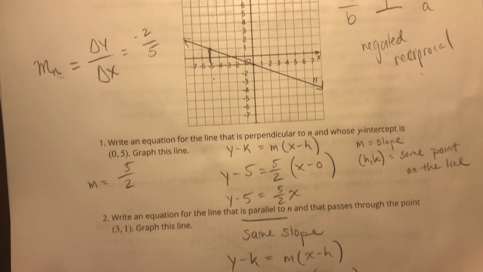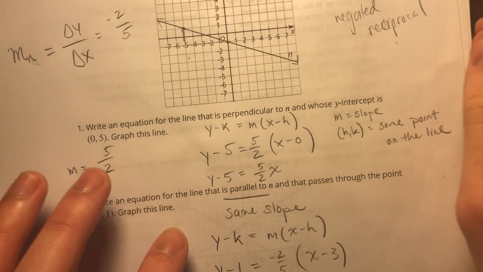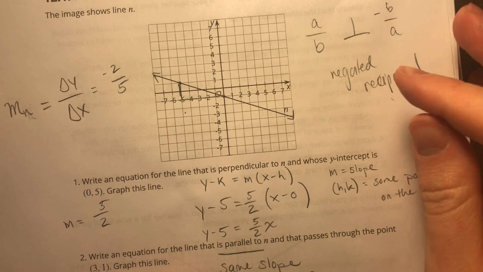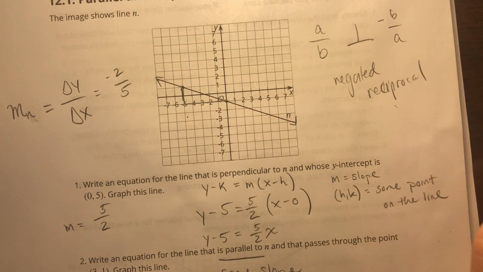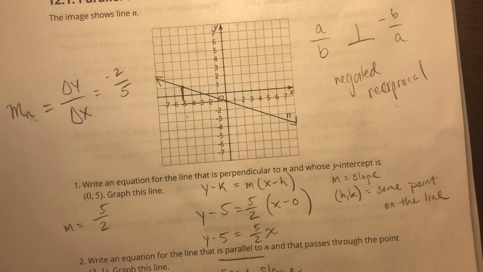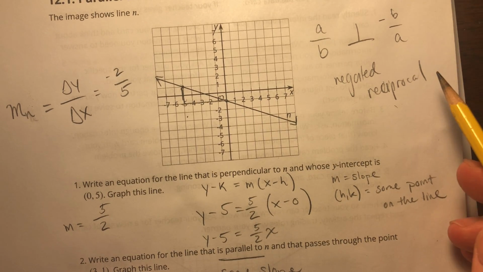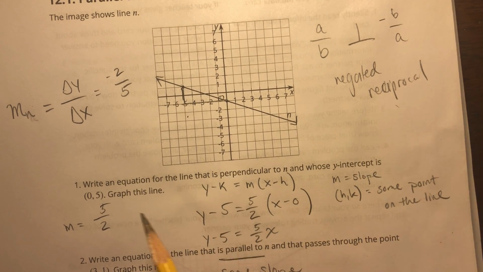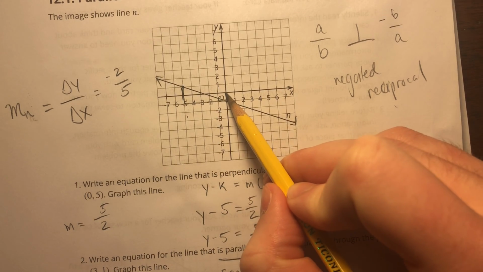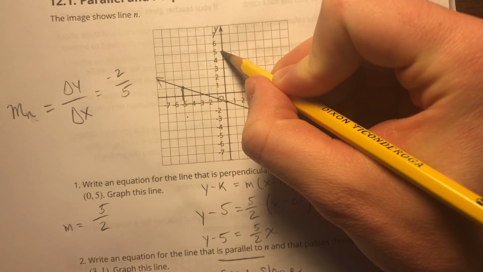So I'm going to graph both these, and I'll show you a little trick for doing that. Normally when you've been graphing, especially last year, you would have used slope-intercept form. But because it's going to be a decent amount of work to put it in that form, I'm just going to start from the point. So (0, 5) I know is on the line. (0, 5), it's right here.